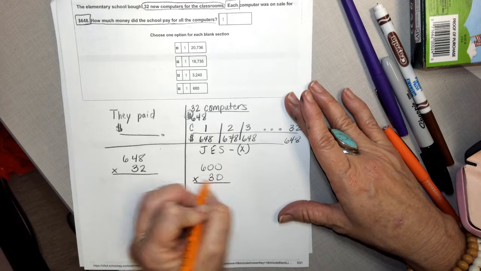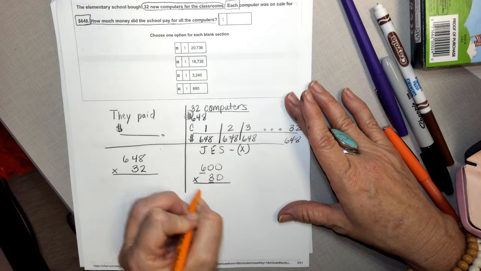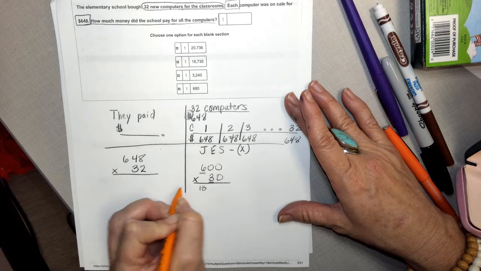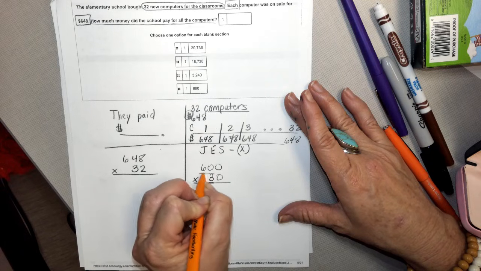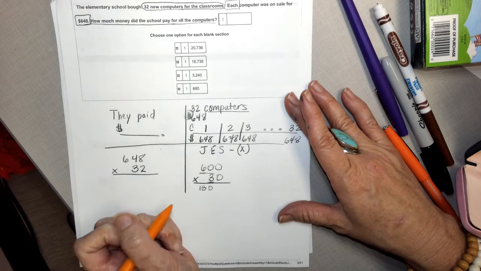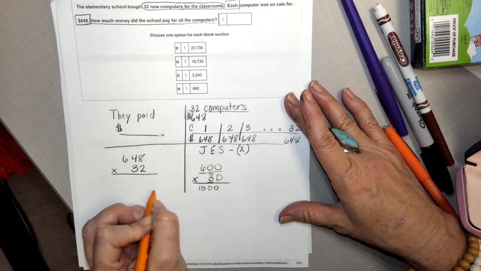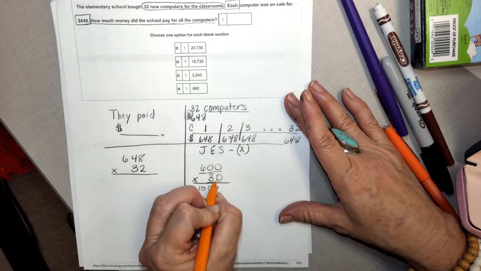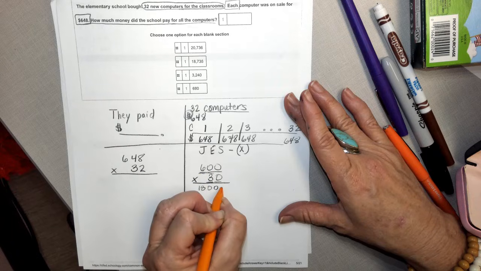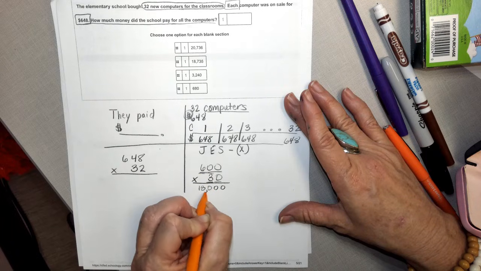And if I know 3 times 6 is 18, then I know 3 times 60 is 180. And 3 times 600 is 1,800. And 30 times 600 is 18,000.